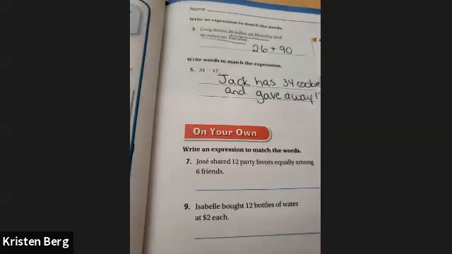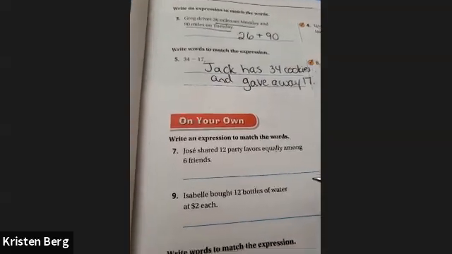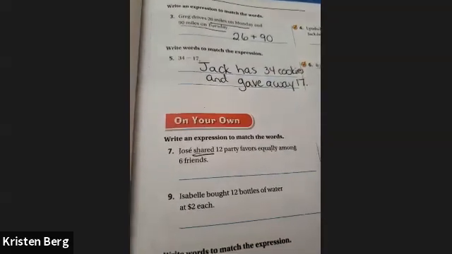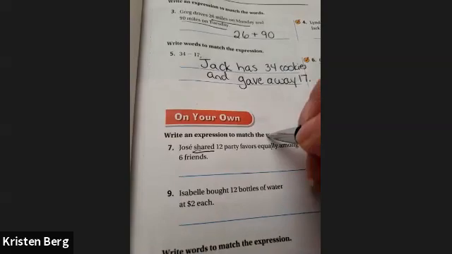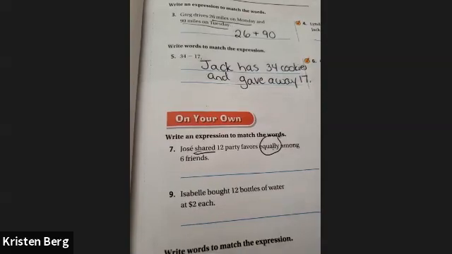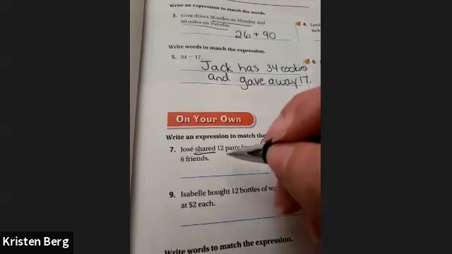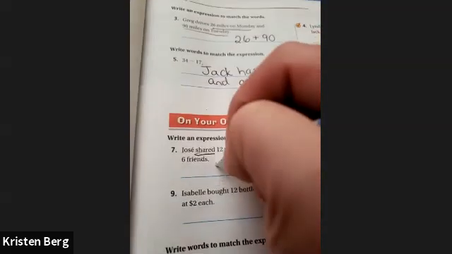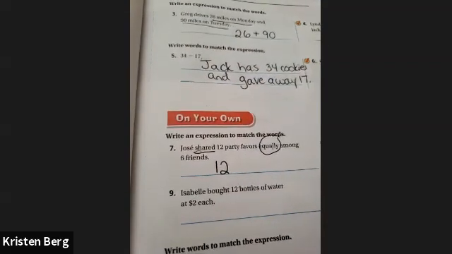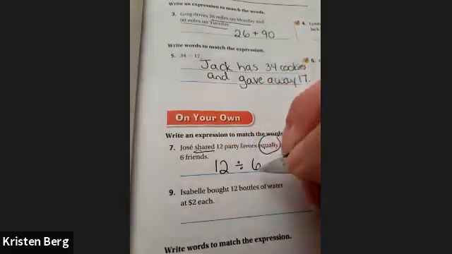All right, next it says Jose shared 12 party favors equally among 6 friends. So if he is going to be sharing, that is a good indication that that is division, and it says equally. So there we go. There is a definite that we are going to be dividing here. So what does he have to give out to everybody? He has the party favors. So he has 12 party favors, and then he is going to divide them amongst how many people? He is going to give it to 6 people. So that is the expression for this.